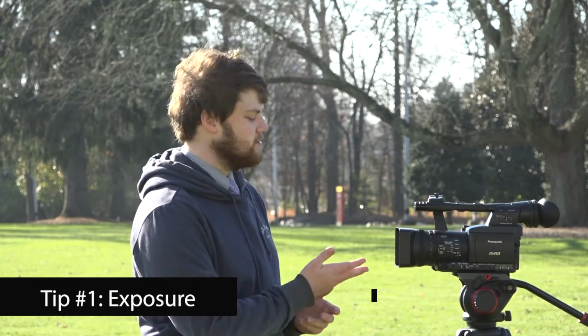Obviously, with cameras like the HMC 150 or the P2 that we have here today, we have what are called ND filters and exposure to help with your shots when you're out shooting in the field like we are here today on Bunce Green or in the studio. So obviously we're out here, it's a bright sunny day. We're lucky to have sunshine here, and it's just an overall really bright, shiny day with what we would consider in the field a little bit too much light.